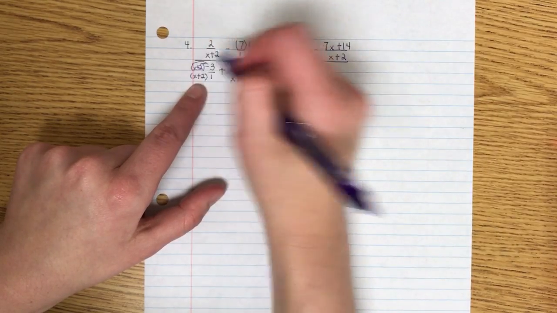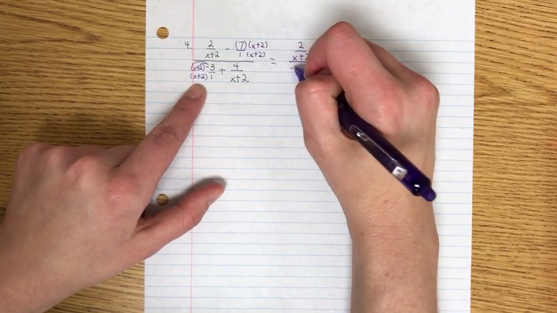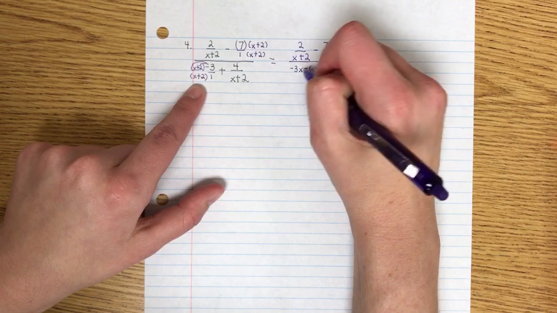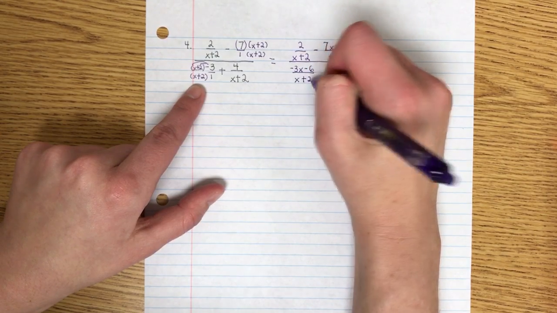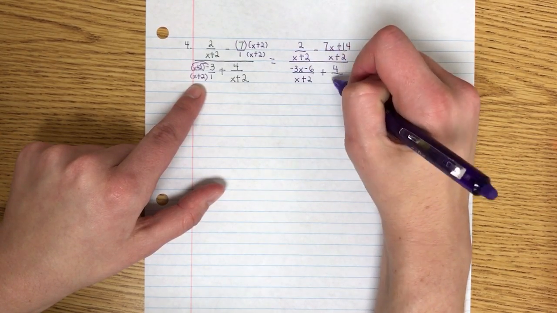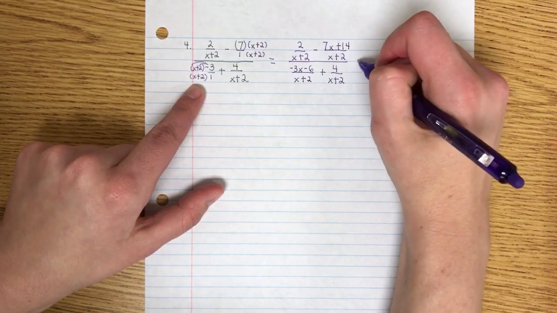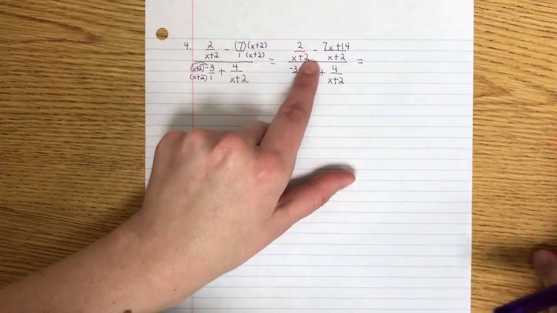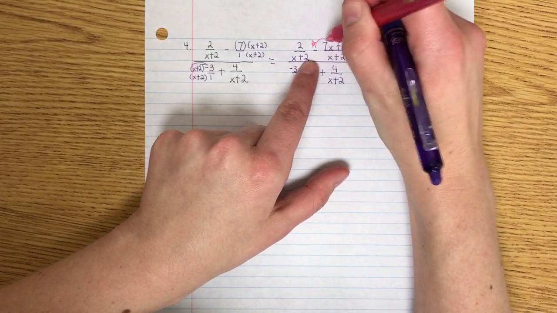So when I distribute that, I get negative 3x minus 6 over x plus 2 plus 4 over x plus 2. So when I combine here, be very careful.